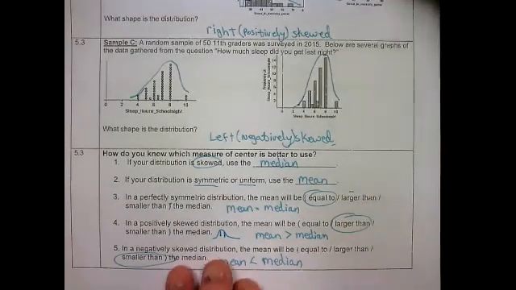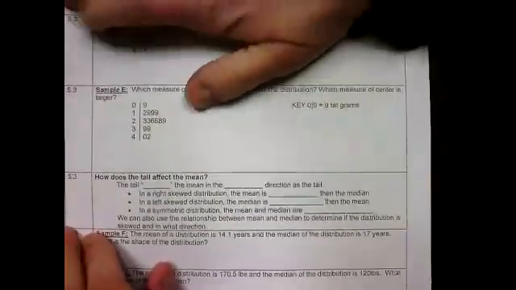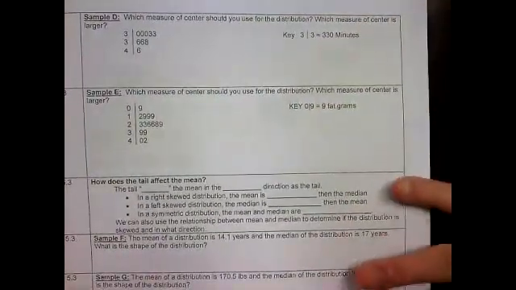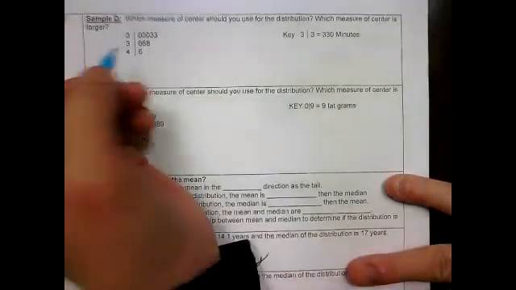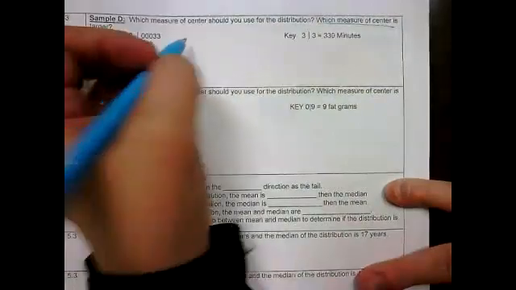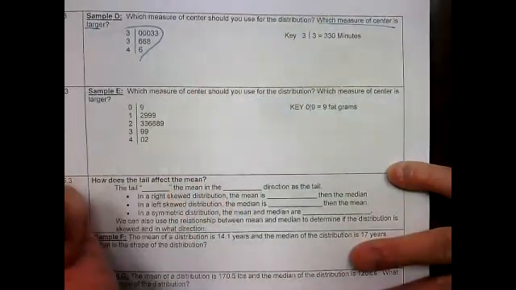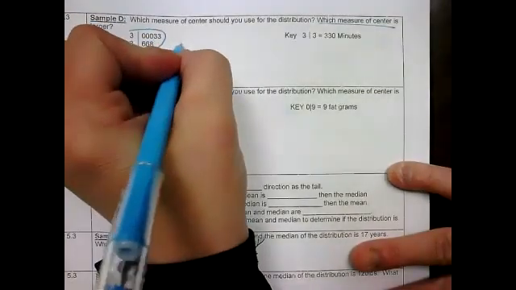Okay, so let's look at a couple of things. We're just going to tell which way this is skewed, which measure we're going to want to use, and which measure of center is larger. So here, this one is drawn like this. It's kind of hard to see because it's laying on its side.